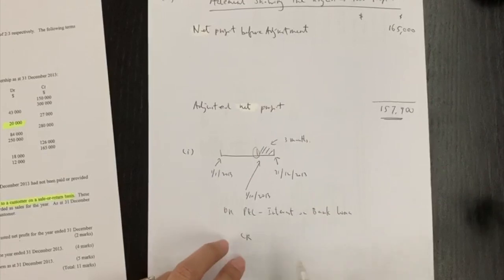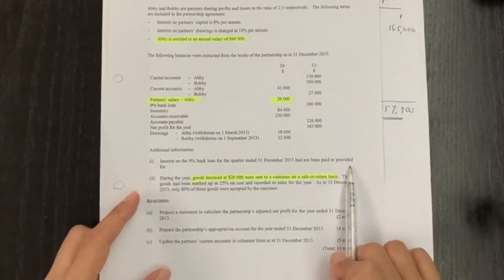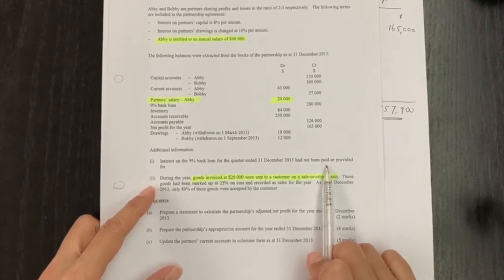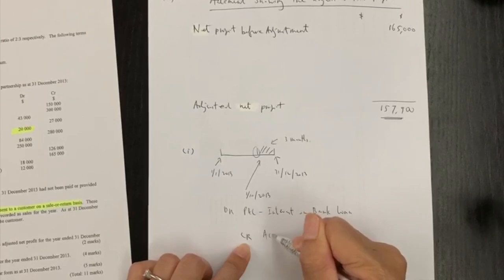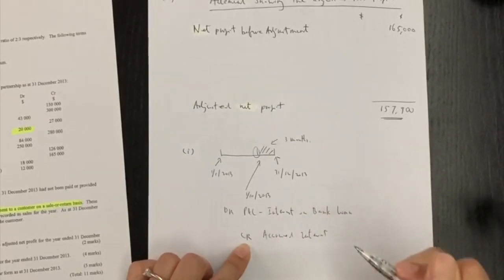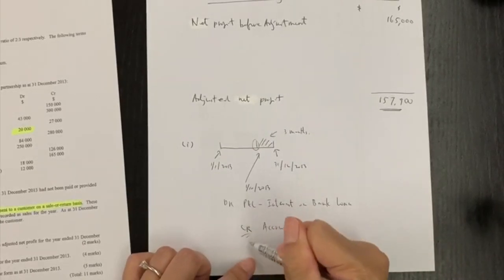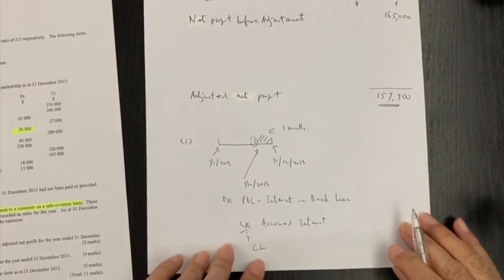Therefore we have to pay for interest. If you look at the question again, it says had not been paid. What do you call expenses not yet paid? We call that accrued interest, and this accrued interest will be a current liability in the statement of financial position.